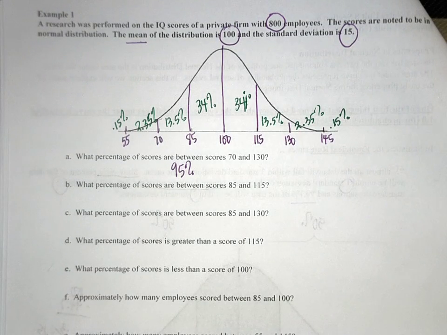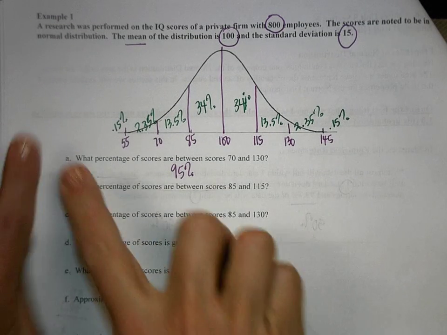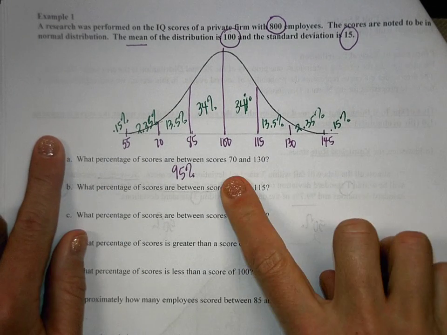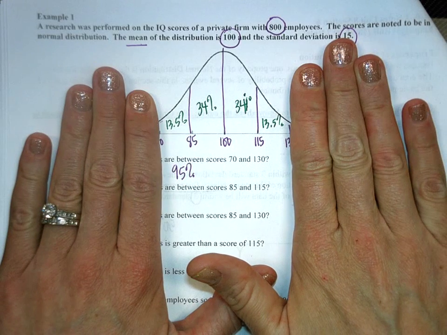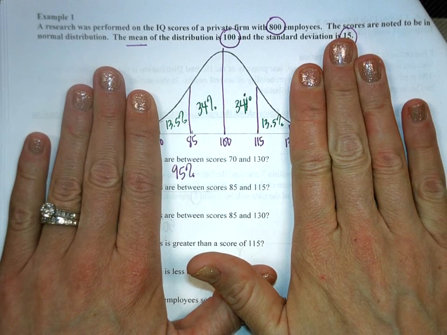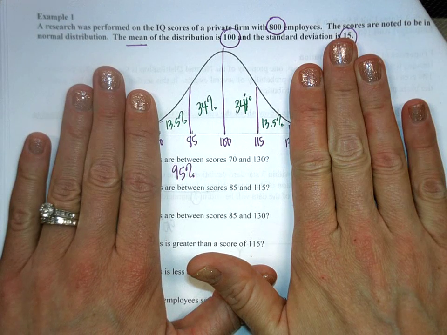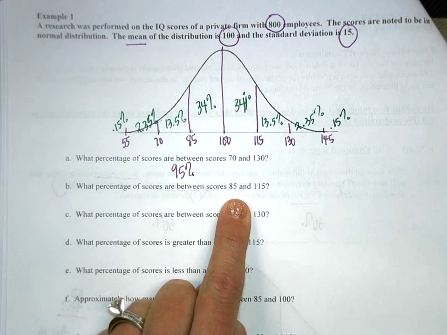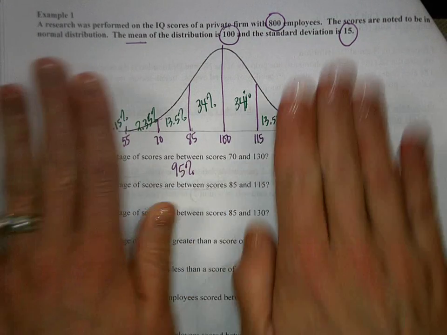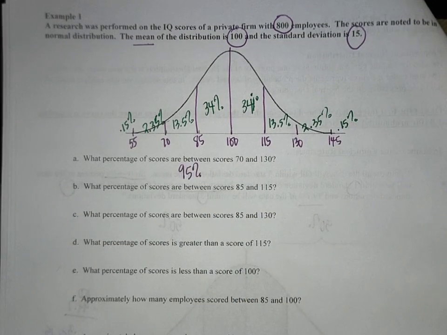Now, if you had this filled in like this, and you had the 70 to 130, you could just add all those up in your calculator. You could go 13.5 plus 13.5 plus 34 plus 34, and you get 95. Okay? Next one, between 85 and 115. Very good. 68% is correct.